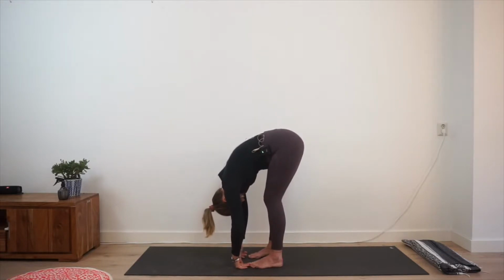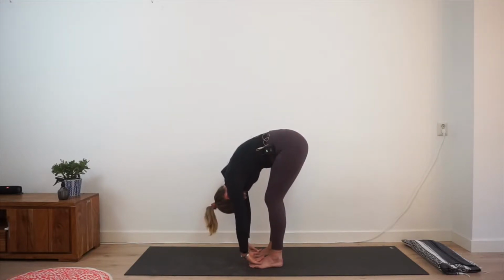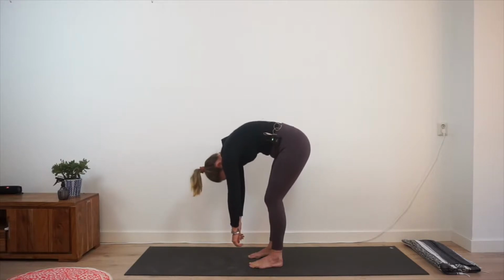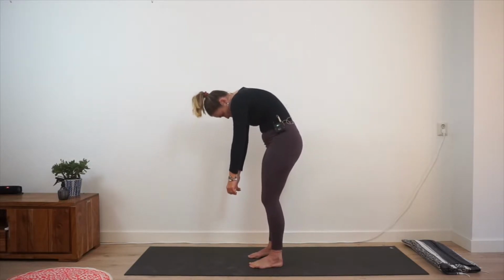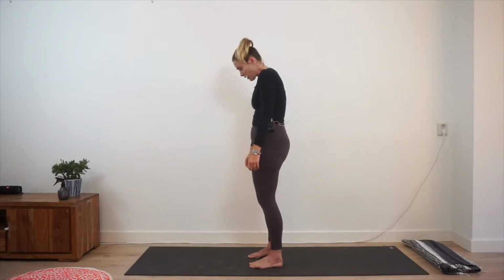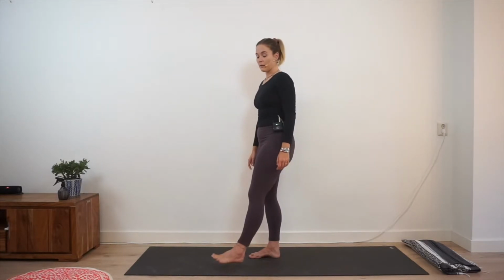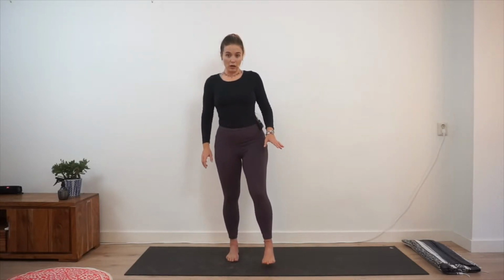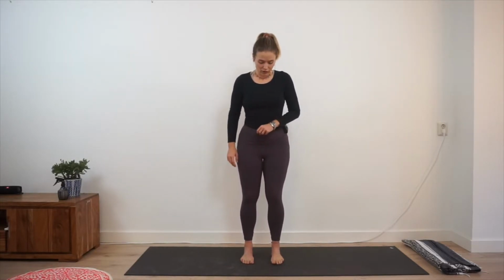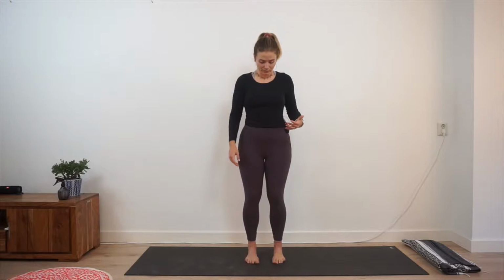Nice. Feel the tripod in your feet, so make sure you haven't lost that. And then exhale, press down into the floor, roll yourself all the way up, and relax the shoulders. Great job. Very nice. You can shake out those legs. Now I'm going to turn myself again so that you can see me straight on. We're still in a parallel hip width distance.